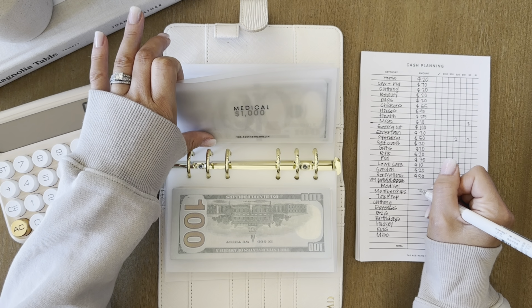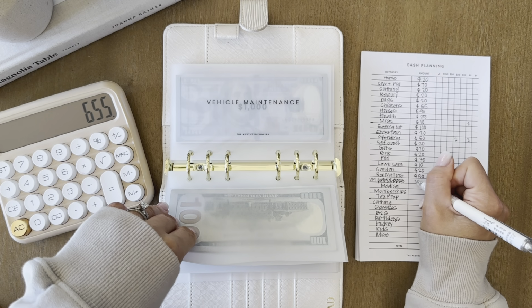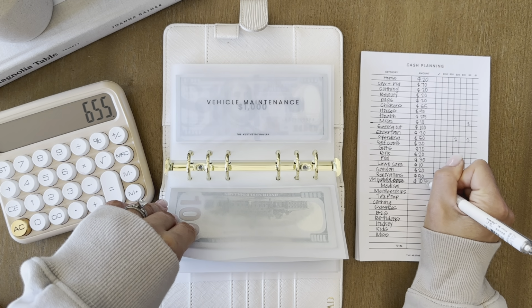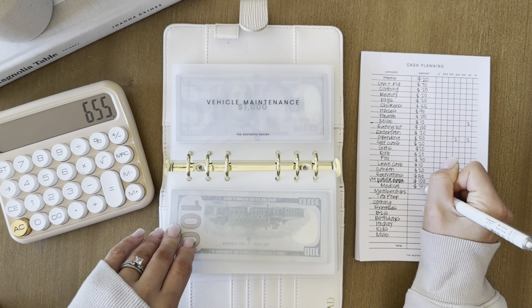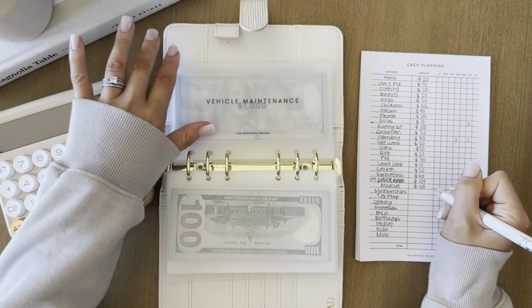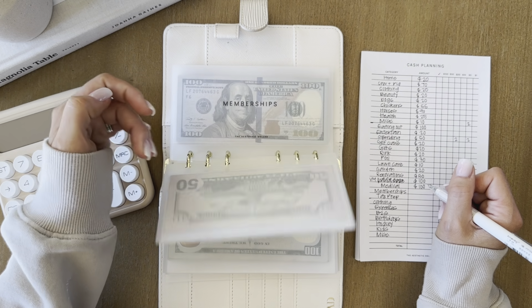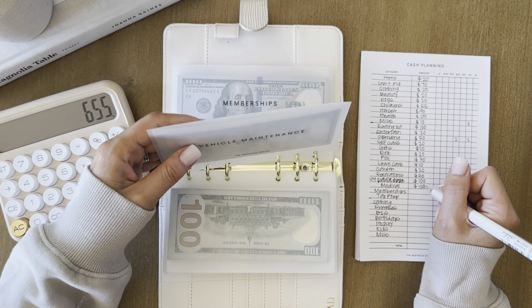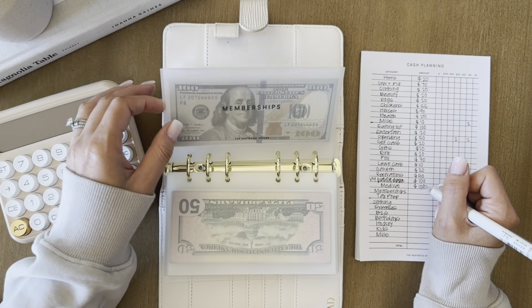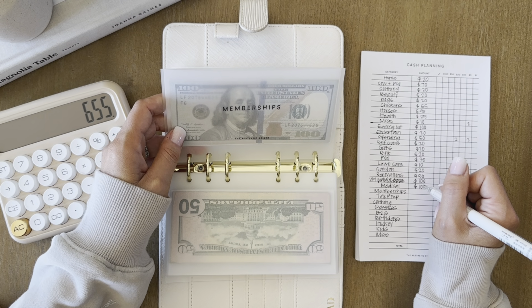Medical, so I think medical and vehicle maintenance, I'm gonna do 100 in both of those. This vehicle maintenance money is gonna get pulled out. This envelope is gonna get completely cleared because the turbo went out in my husband's truck. He had to get it towed to get it fixed. He tried himself and that did not go well.